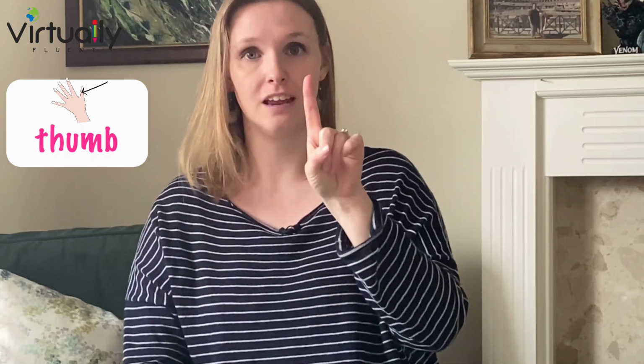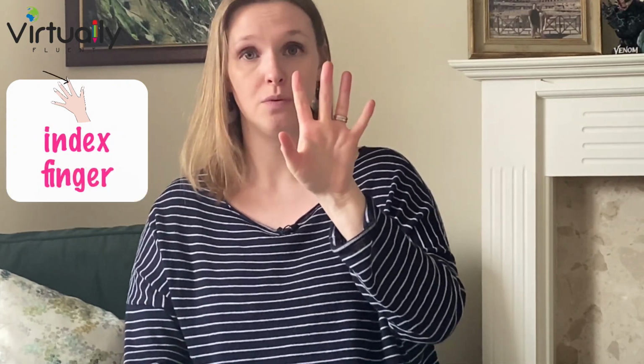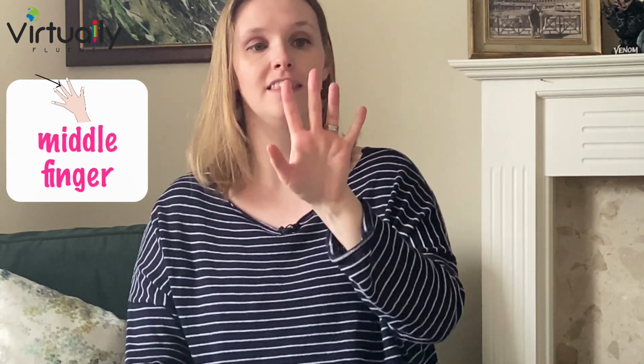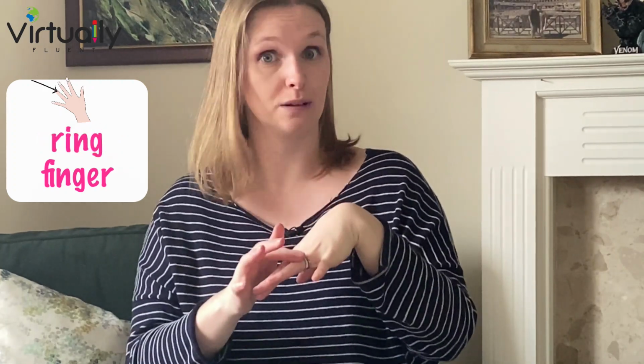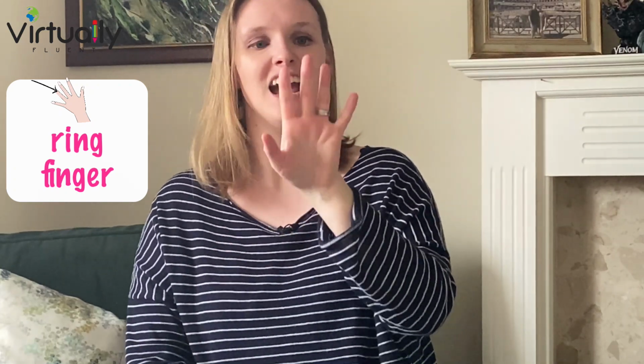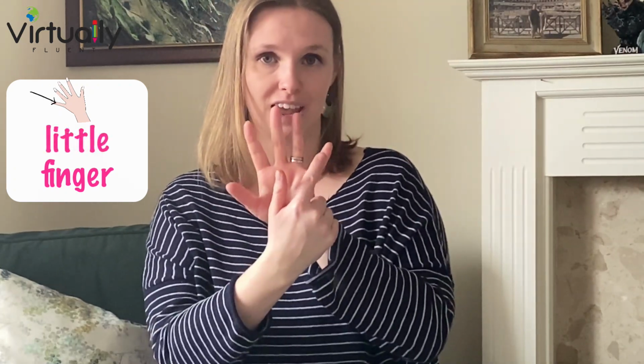Now we have the different fingers on the hand. We have the thumb, then we have the index finger, we have the middle finger, then we have the ring finger. We typically wear rings on that finger. And finally, the little finger at the end. And the other important part is this solid part. These bones protruding would be the knuckles, which you can hit.